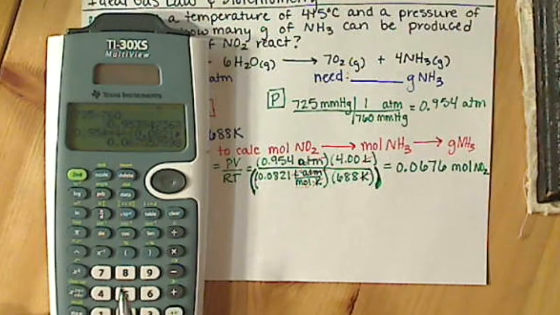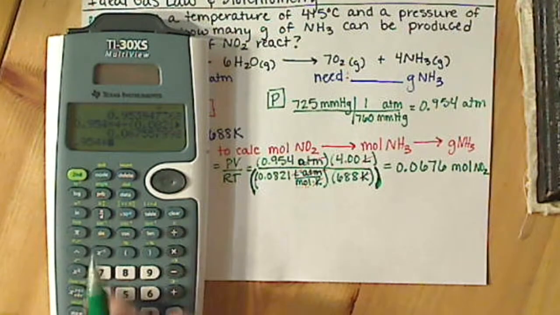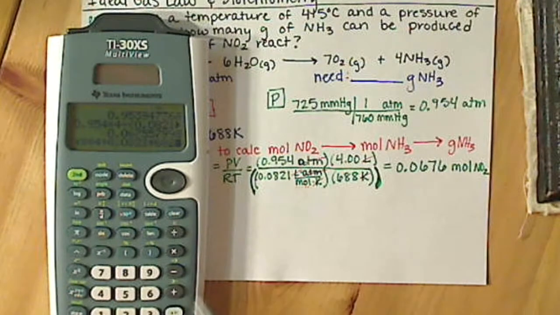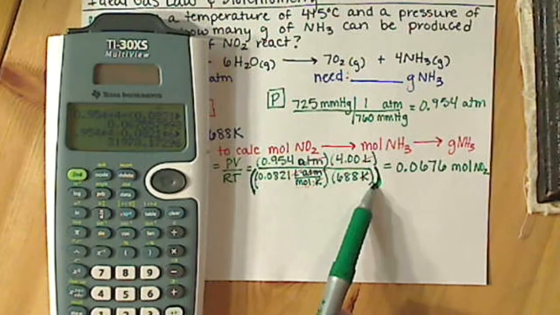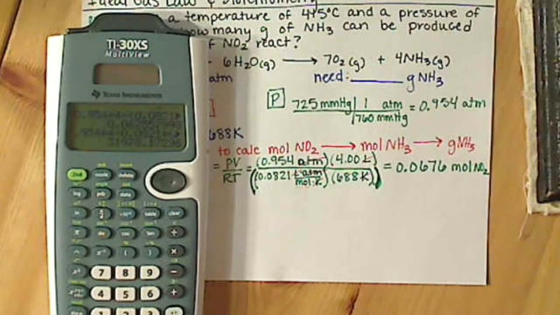If you put this into your calculator incorrectly, if you don't use the parentheses, you're going to get a very large number. You're going to get 31,978. If you got something in the tens of thousands, you did not put this in parentheses properly. So make sure that you enter in numbers to make sure your calculator is as intelligent as you all are.